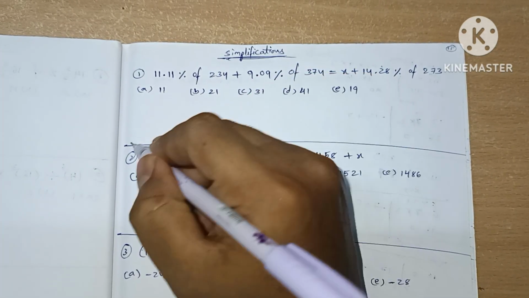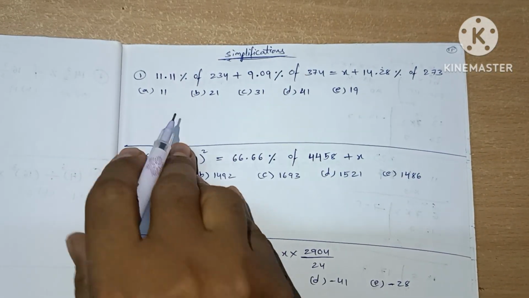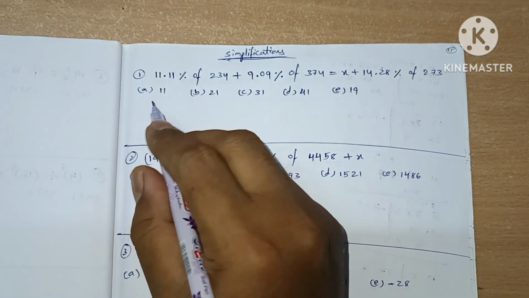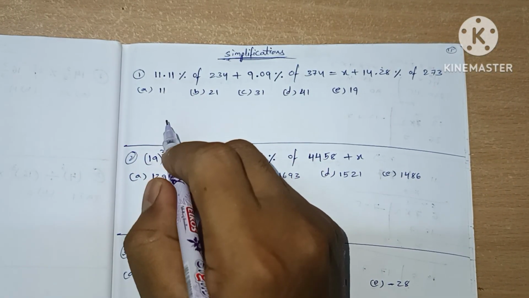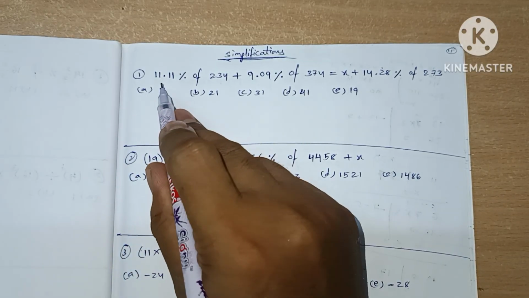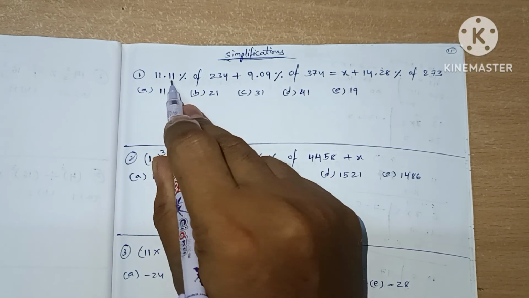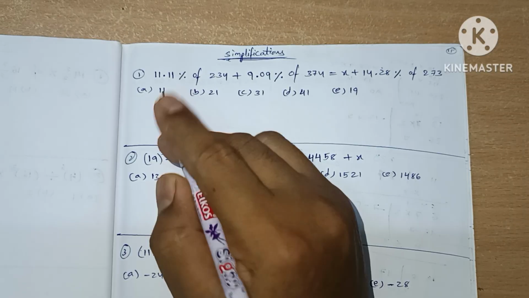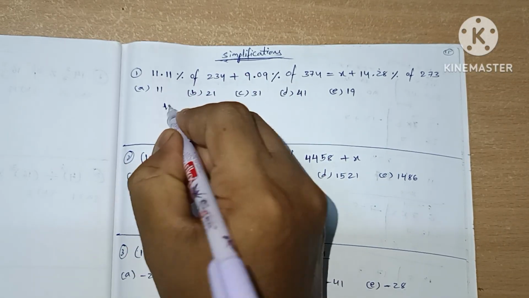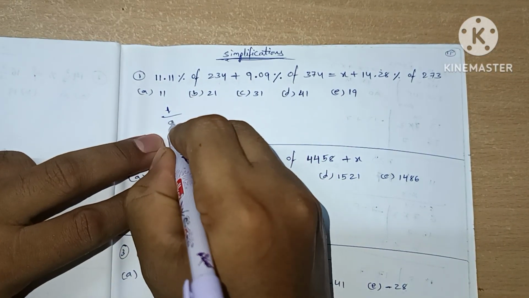First, we are going to solve simplifications. From today onwards, we are going to see the approach of solving questions. First, in this question, we must know what the fraction value of 11.11% is. The fraction value of 11.11% is 1 by 9.